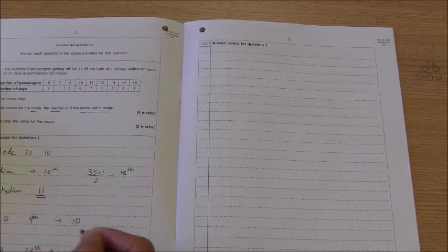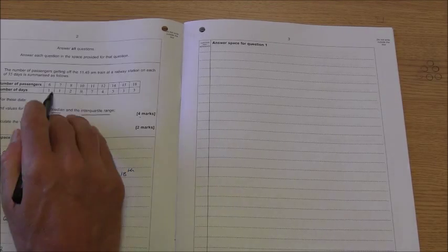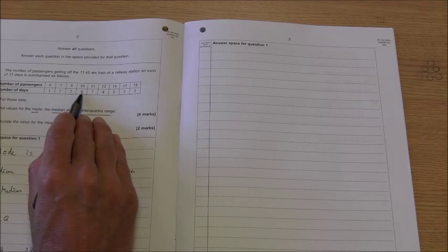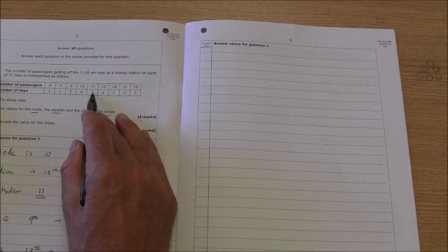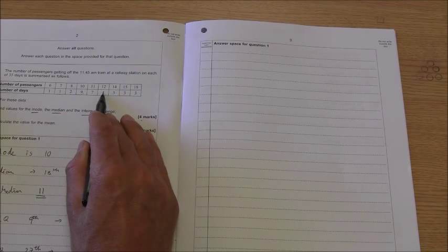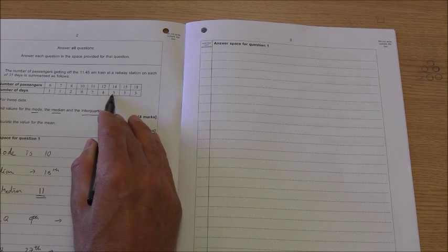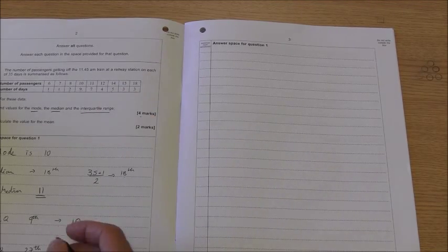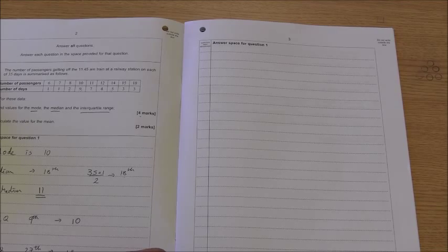The upper quartile is the 27th item of data. So 1, 2, 4, 13, 20, 24, 25, 26, 27. My 27th item of data is going to be here, and it's going to be 14 passengers.